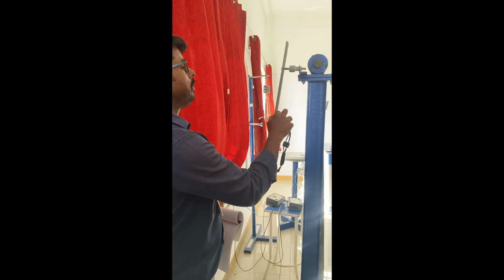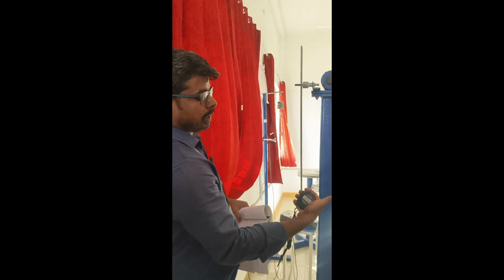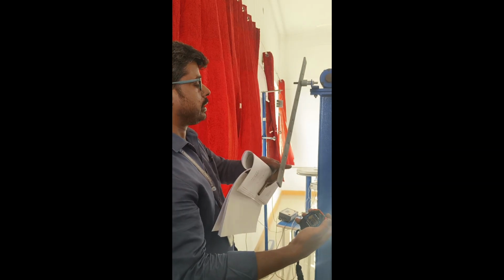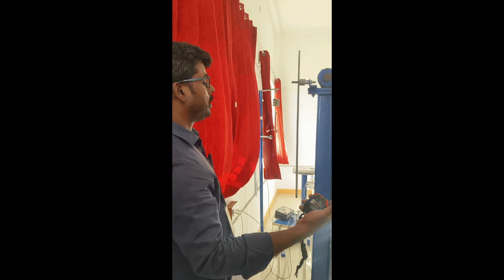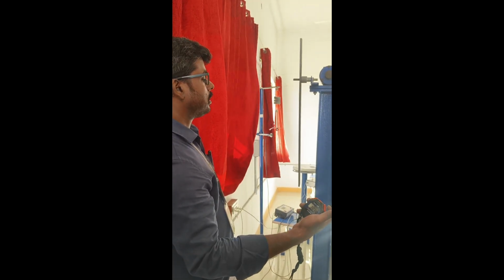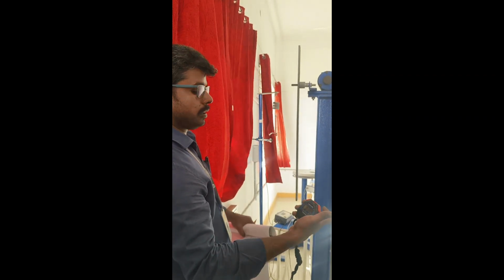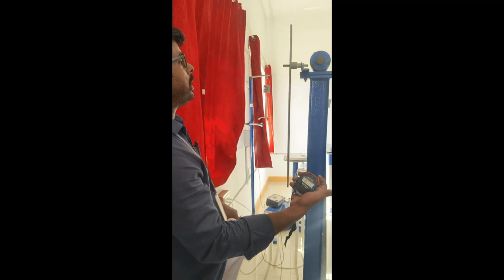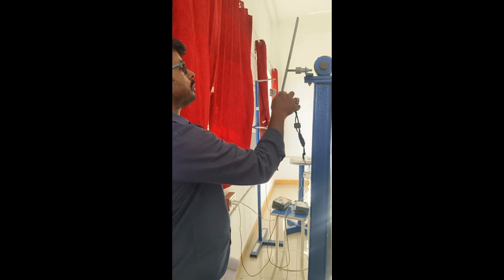Similarly, we change to the third hole. Now we reset the stopwatch and oscillate the system. 1, 2, 3, 4, 5, 6, 7, 8, 9, 10. This is also taking almost 11 seconds.